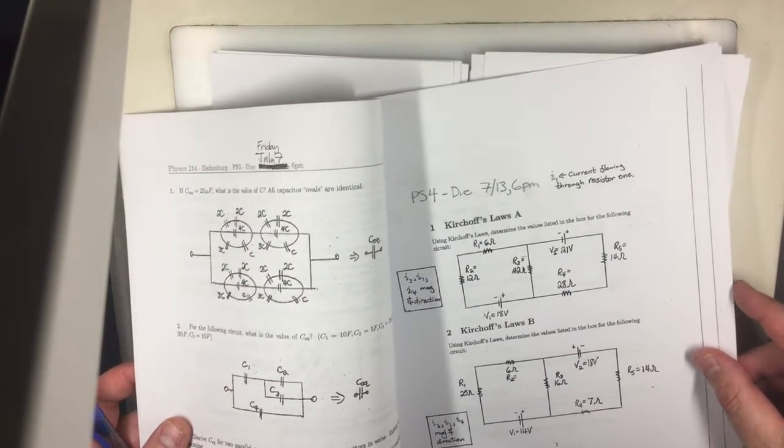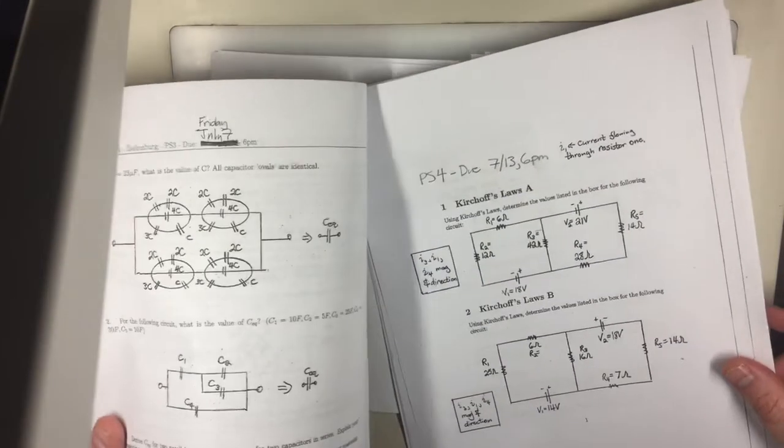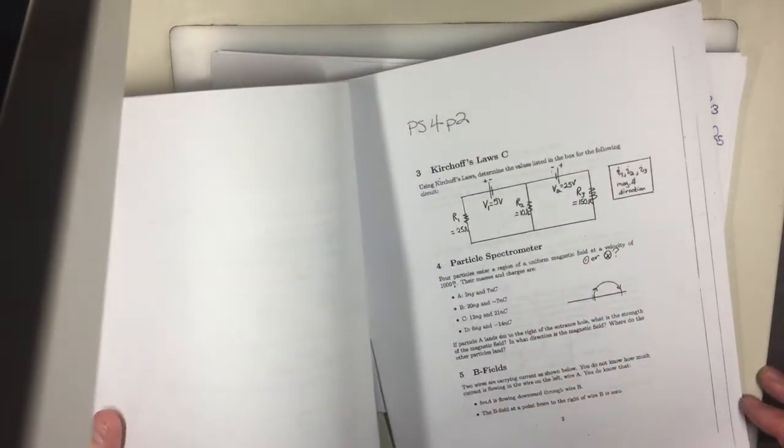These problems, for problem set 4, turn them in as a group. The grader threw a fit because I took the second page of problem set 2 and put it onto problem set 3 and he went nuts. So we're not going to split up the problem sets this time. But problem set 4, you're ready to do problems 1, 2, and 3.